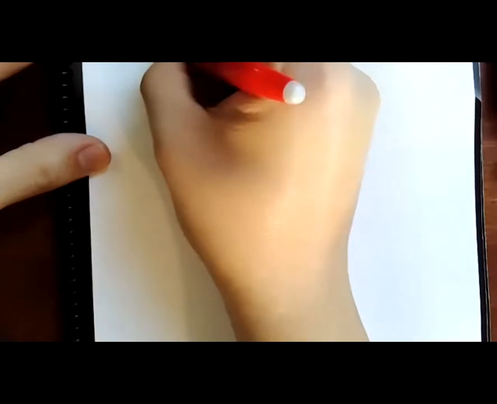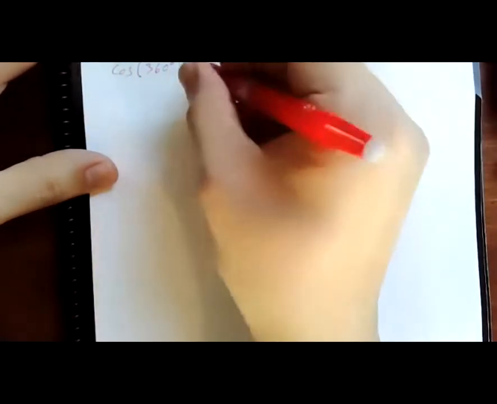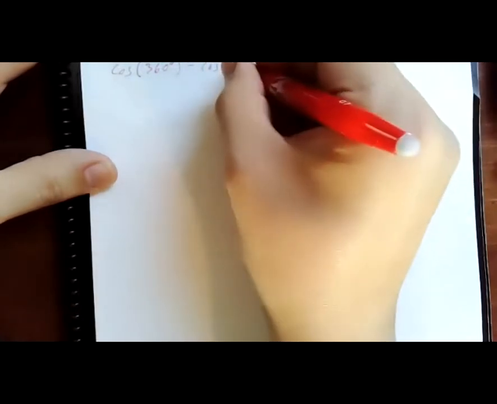To find the exact value of cosine 360 minus cosine 240. So we can't subtract the insides. All we can do is apply one of the sums of products. So let's use, I forgot what number that was, number 6.